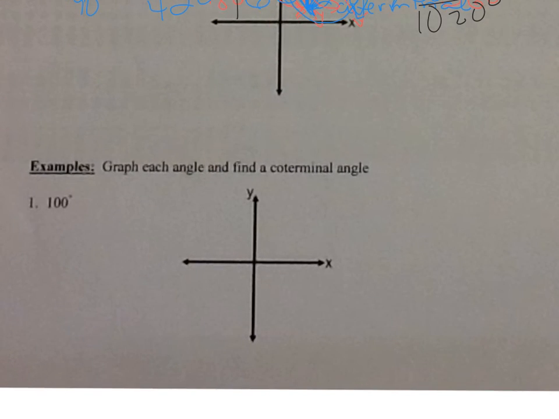All right, so let's just do one more. Graph the angle 100 degrees. You've got to figure out which quadrant it terminates in. This would be 90, so it has to go a little bit into quadrant 2. So here's 100 degrees. A coterminal angle would be this angle here. It's negative since it's open down. So I would do 360 minus 100, and I get 260. But since it's opening down, it would be negative 260 degrees.